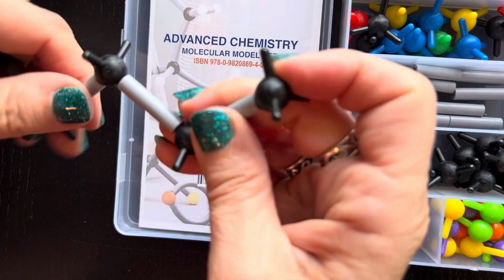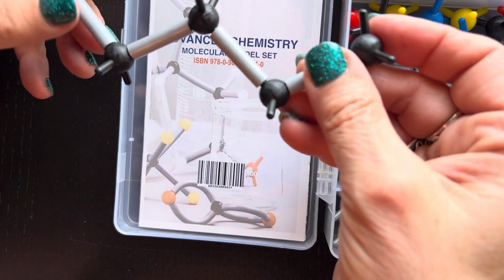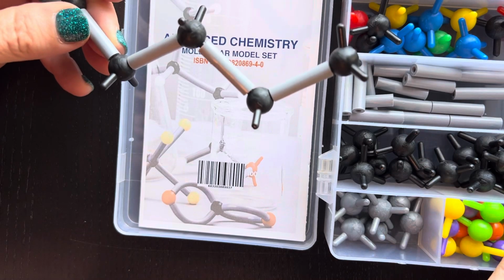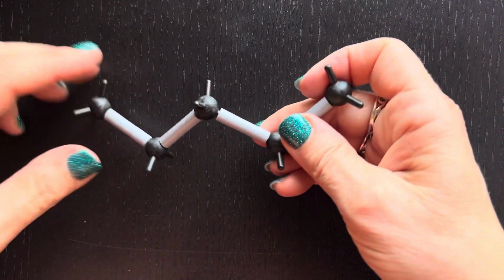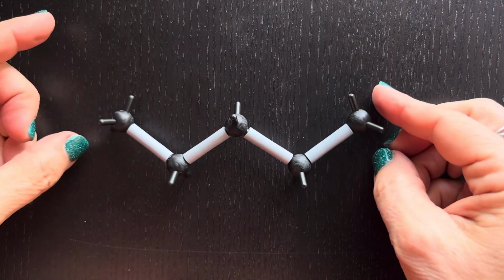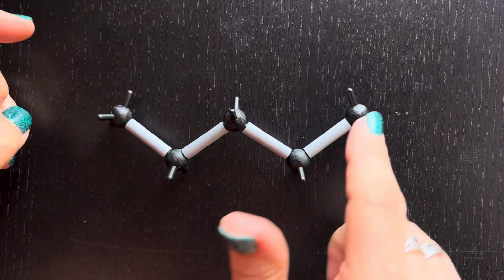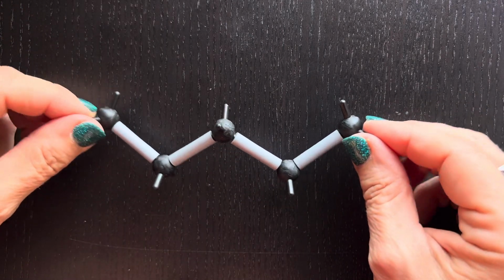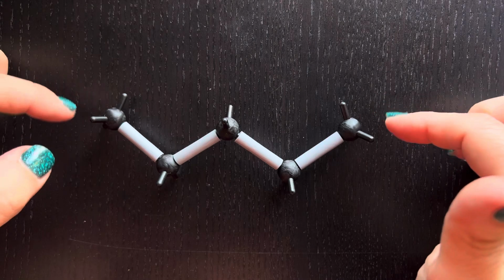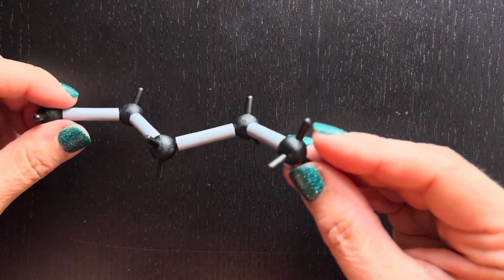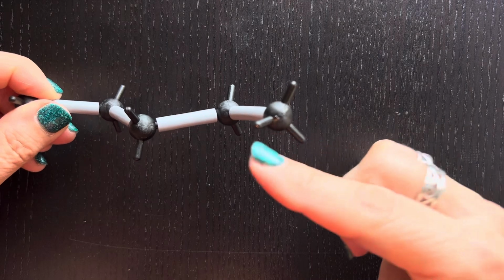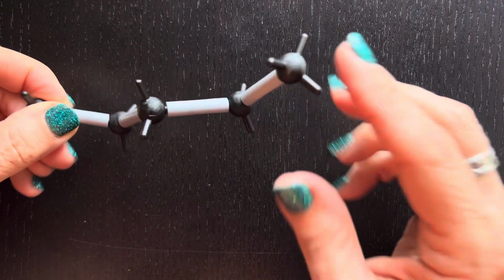Alrighty. So I'm going to move this out of the way so we can see a little bit better. Alright, so here's our pentane. 1, 2, 3, 4, 5 carbons. Each of the carbons at the end, they have 3 hydrogens, 1, 2, 3, each bonded there.